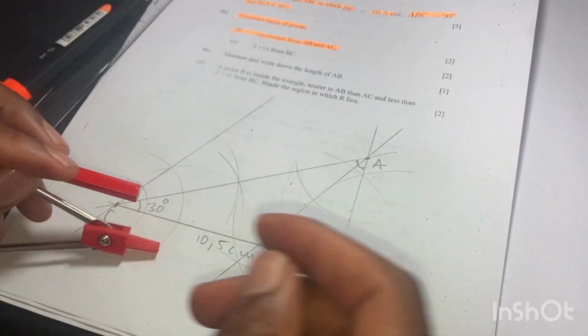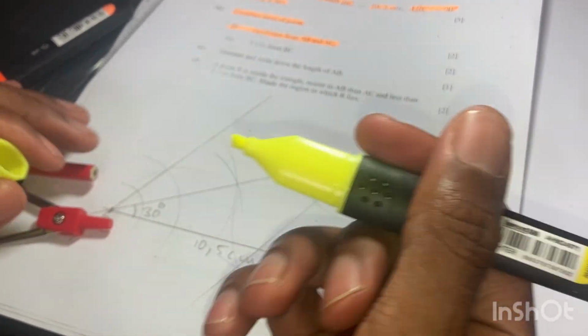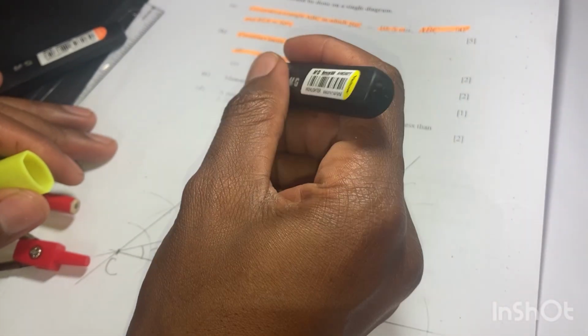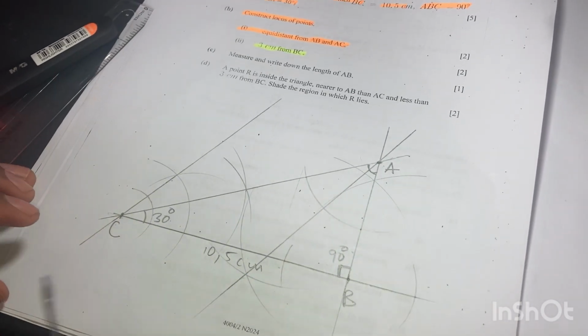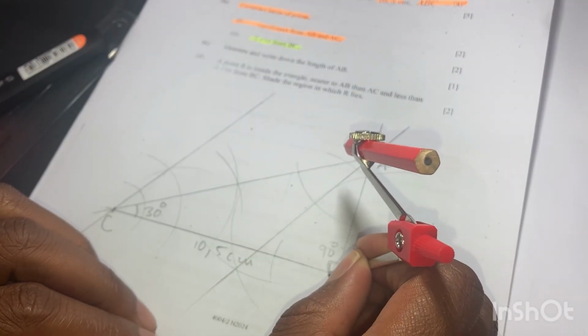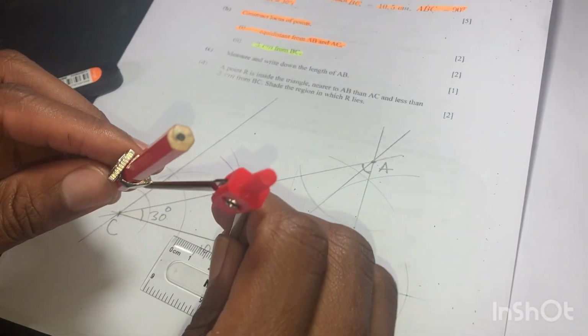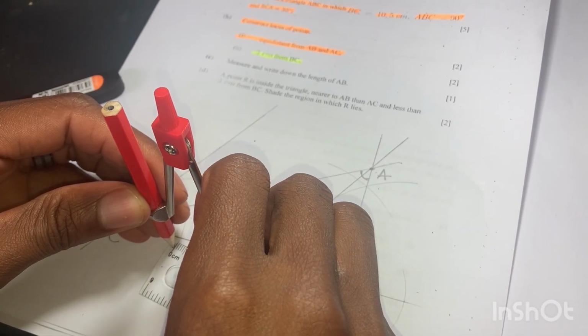Then the next, they're saying that I should construct the locus of points which are 3 centimeters from BC. So this is the line BC here. So the locus of points equidistant from that line. Firstly, I can make some circles. Firstly, I have to measure 3 centimeters on the ruler. So these are 3 centimeters on the ruler here.